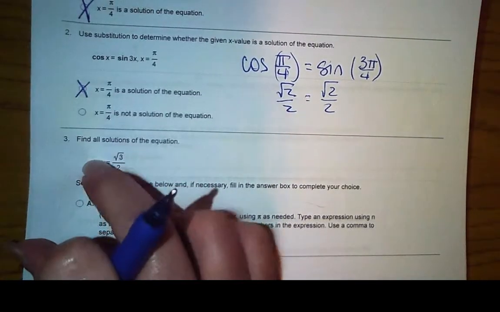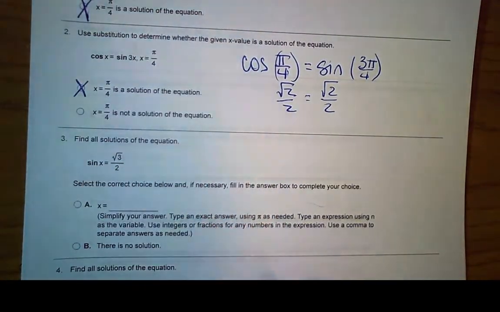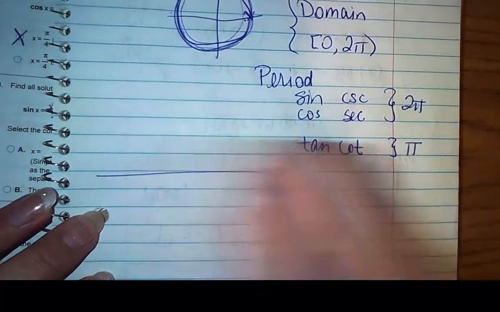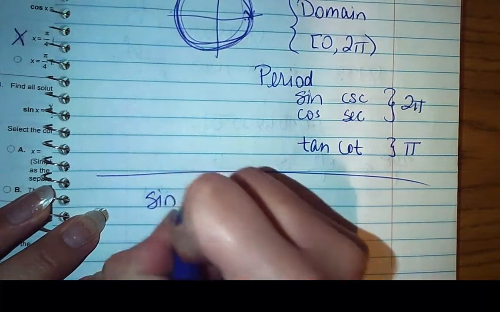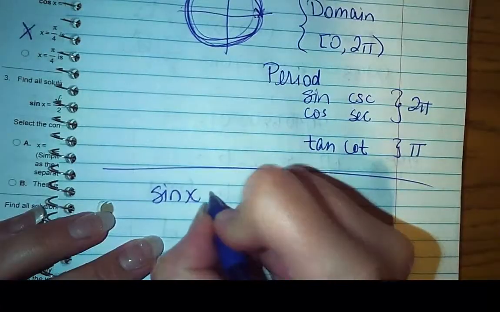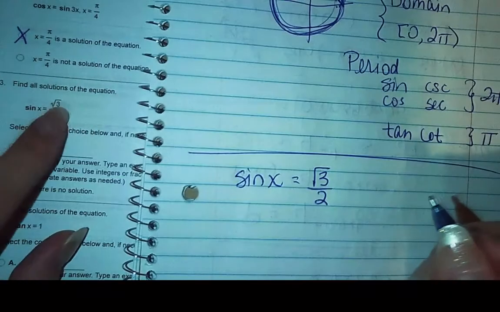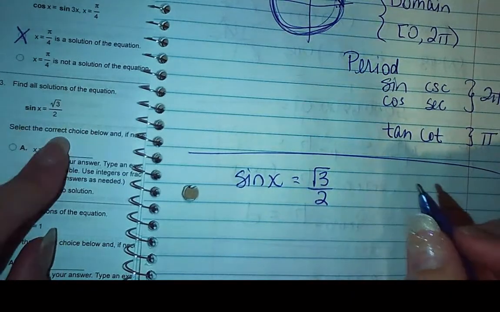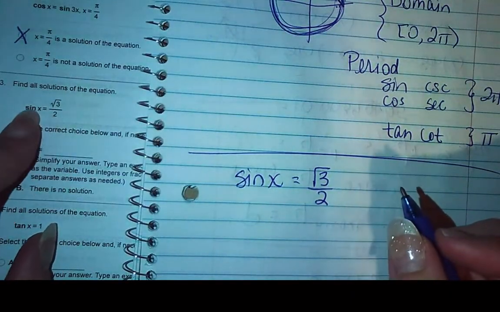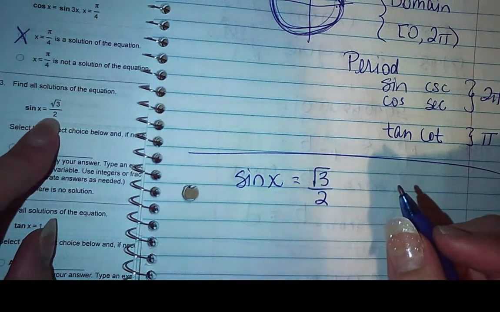So now we have find all solutions of the equation, and it's not restricting us. This is where the unit circle comes in. So I'm going to write the problem first. It says, would you please solve, or give me all angle measures that solve this? So find all solutions. What we are trying to find is, where does sine equal root 3 over 2?